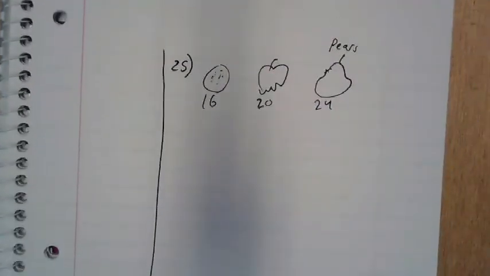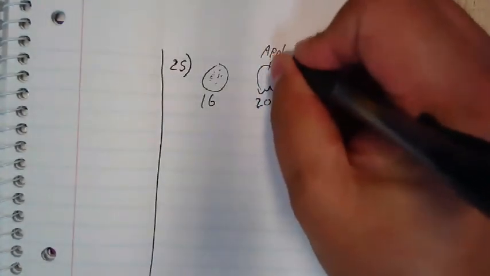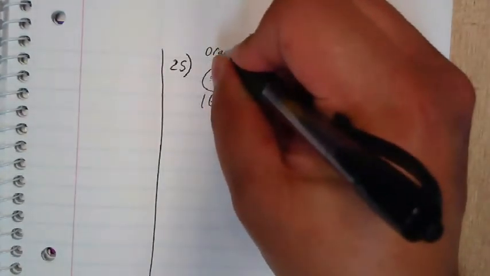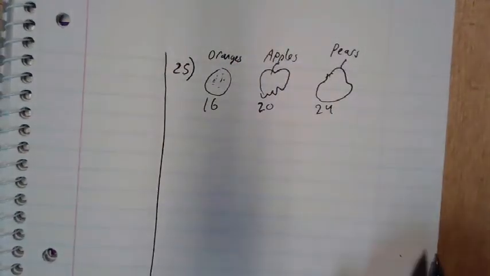Just real quick, my orange, I guess. 16 oranges, 20 apples. Okay, well, again, I'm not an artist. Here are my apples. We have 20 apples. And we have 24 pears. Hopefully. Oh, jeez Louise. I'm going to write the words, too, just in case you're looking at this like, what are you doing? I'm laughing because my drawings are horrible. But you know what? If it makes you laugh, hey, all for it. Oranges, apples, and pears.